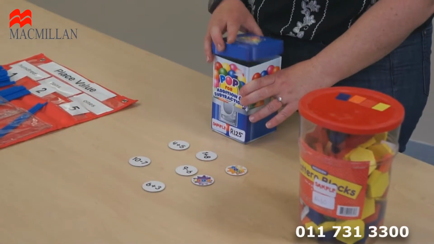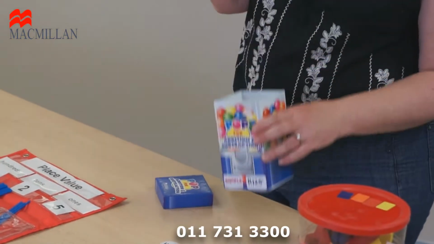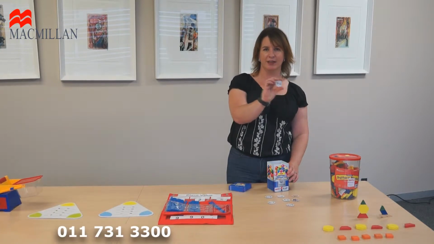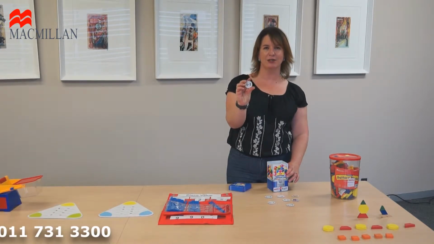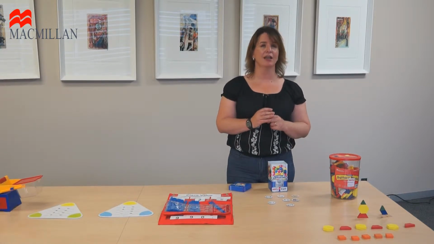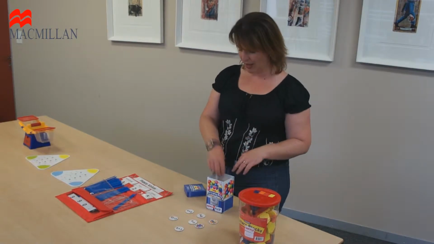How this game works is the object is we're collecting tokens. So as a child pulls out one of the tokens, she'll answer the sum on it. So this is 5 minus 2, so the answer is 3. If she gets it right, she keeps the token. If she gets it wrong, she pops it back in. Then the next child in the circle will have a turn.